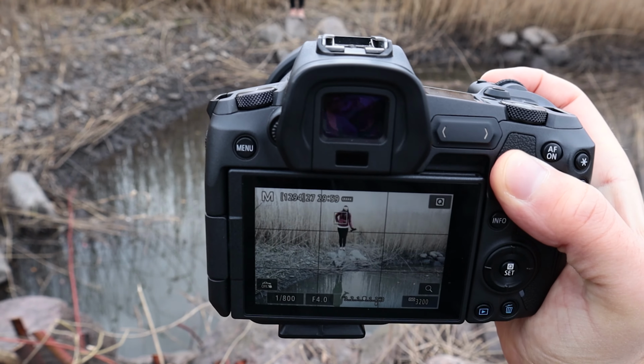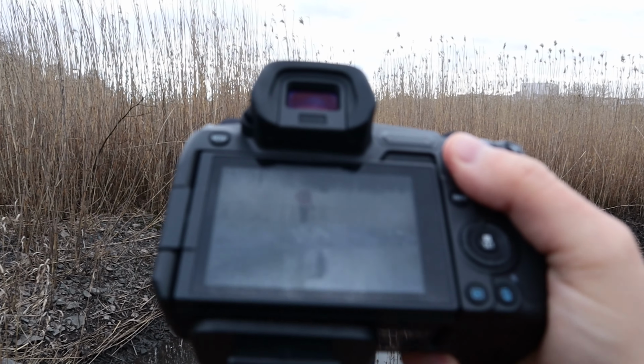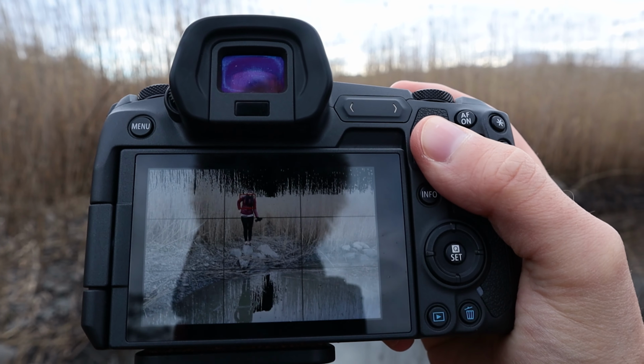So next one's pretty simple, and it's just to go in and enable highlight alert, and that will flash anything that's been overexposed in your image and really help you know that you've overexposed, like the sky or something. You need to drop it down so that you can bring back some of the shadows later rather than having a totally overbaked part of your image.